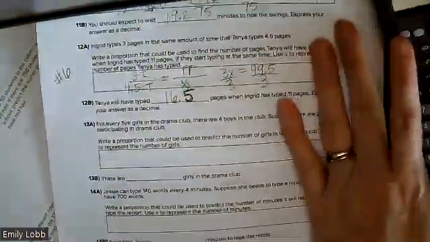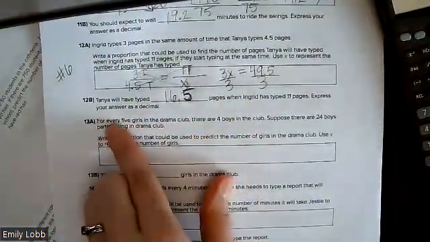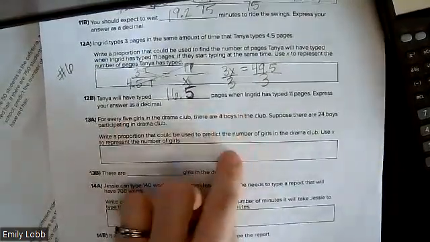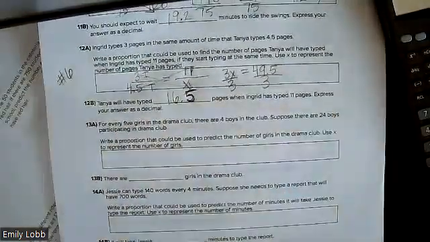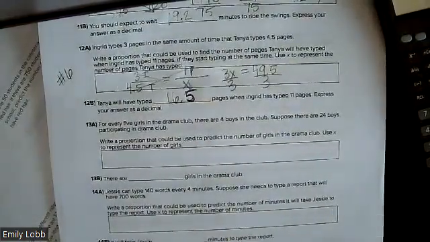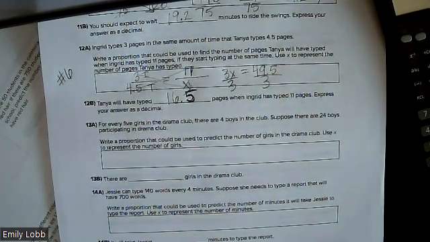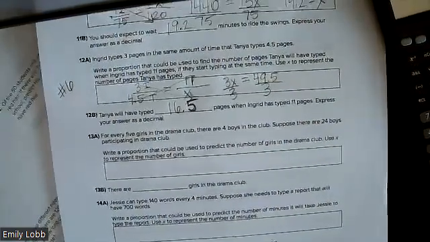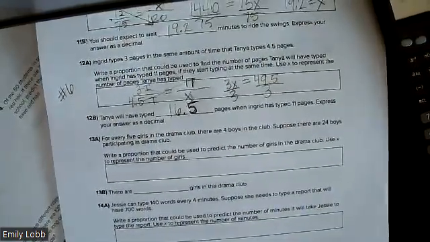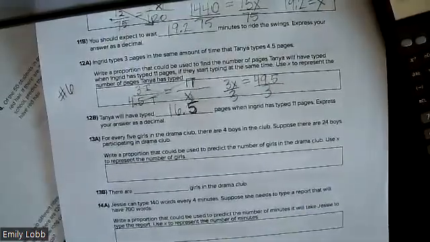After you finish a problem. So for every 5 girls in the drama club, there are 4 boys. That is your first thing. 5 to 4. Write it as a fraction. Set it equal. Across from the girls, put an X, right? Because that's what we want to find out, is how many girls there are. Guys, try just 1 to solidify it. Tomorrow, you're going to be finishing up this reinforced part.